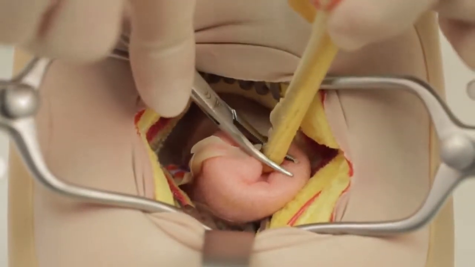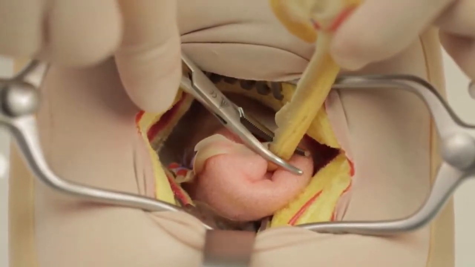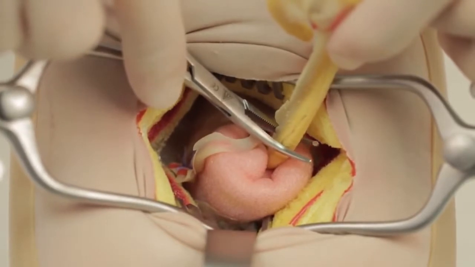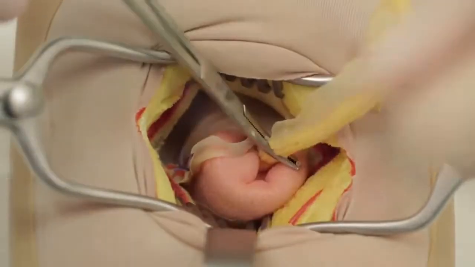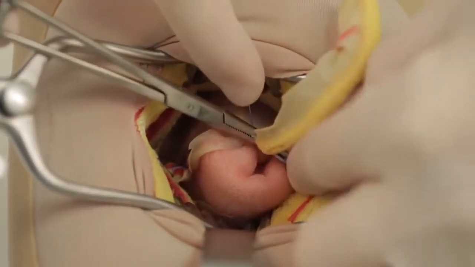Crush the appendix base with a hemostat and replace it distal to the crushed segment. Doubly ligate the crushed segment with 2 Ovicryl.